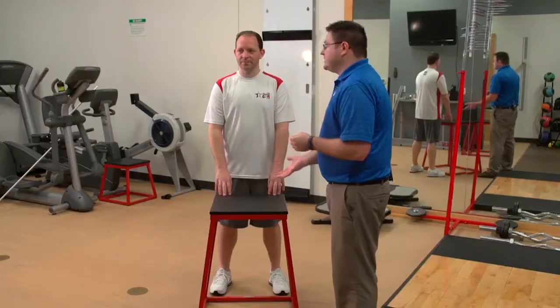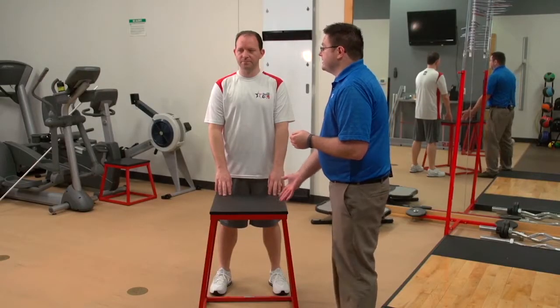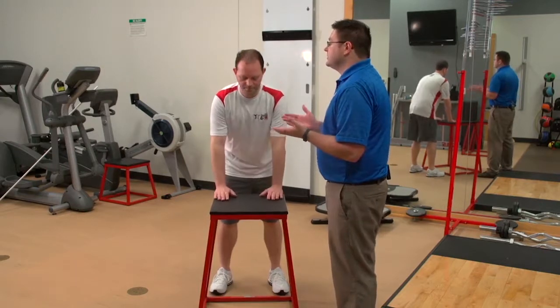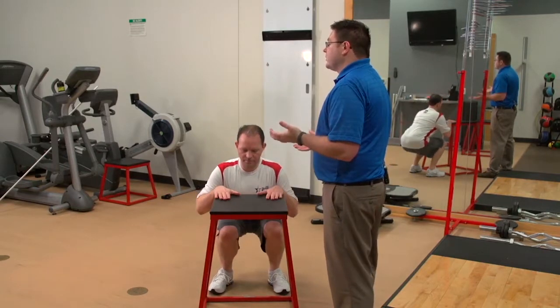Another modification of the squat for individuals with balance issues is to use a table or a high standing stool like this. Steven's just going to hold onto the stool as a base of support and then do the squat from there.